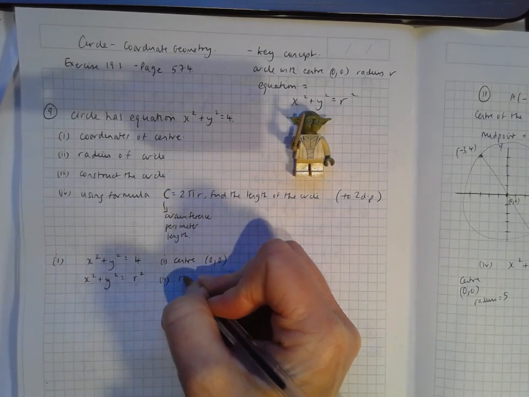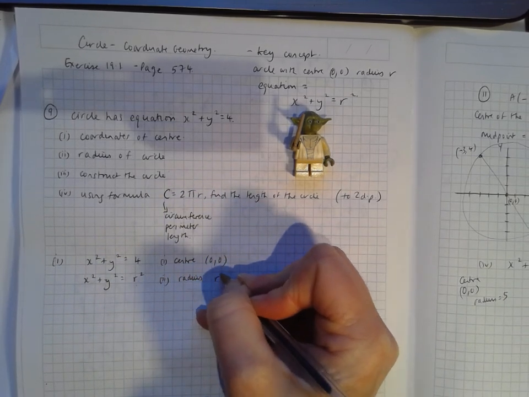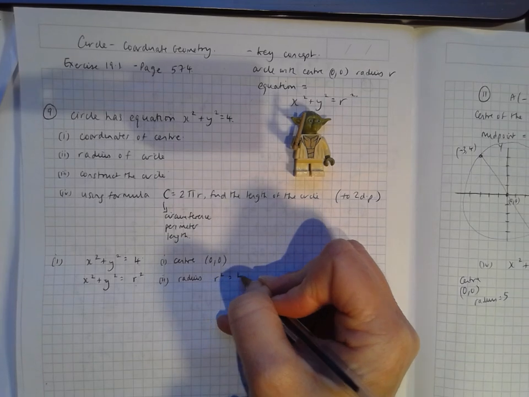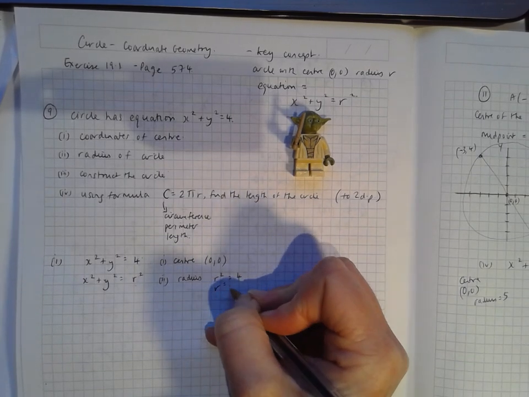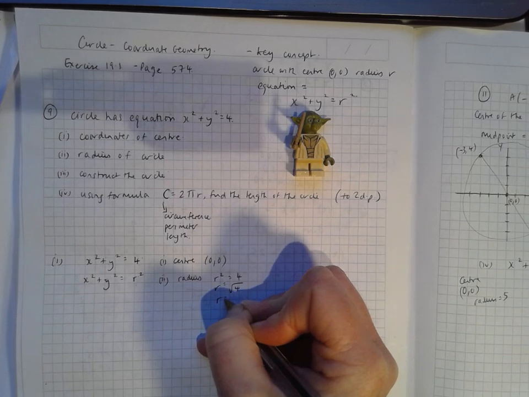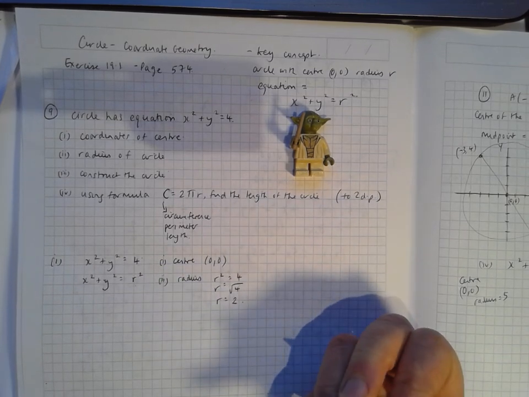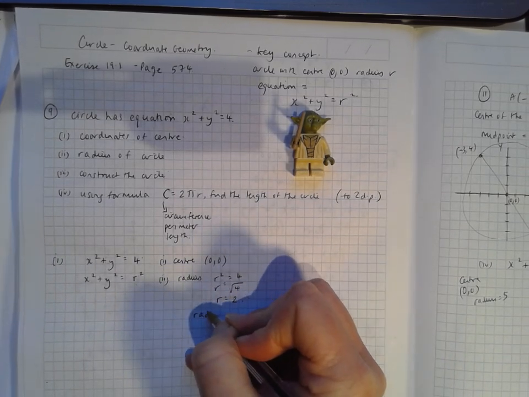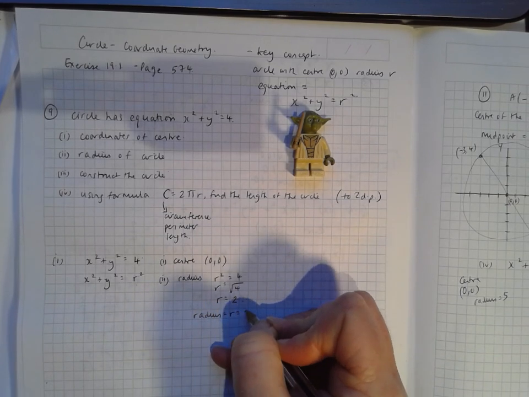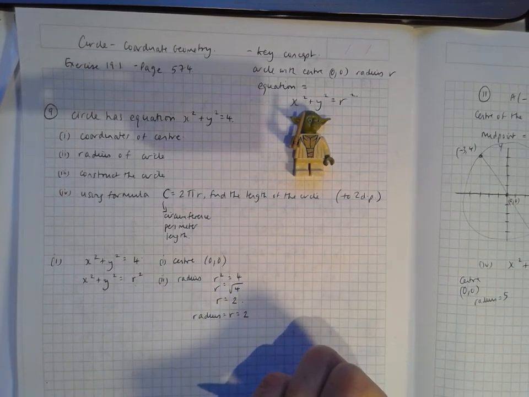Secondly, the radius of the circle. Well, r squared and 4 are in the same position, so r squared must equal 4, so r must equal the square root of 4, so r is equal to 2. So our radius length, that's what r is, is 2. The next thing we're asked to do is construct the circle.